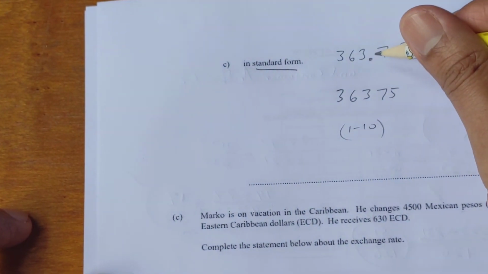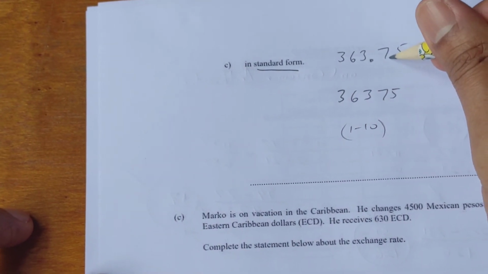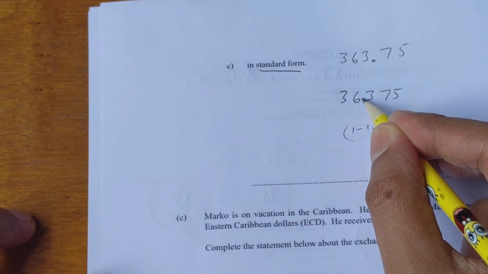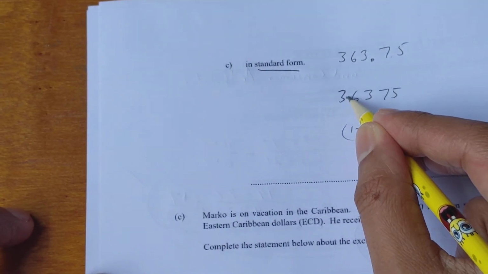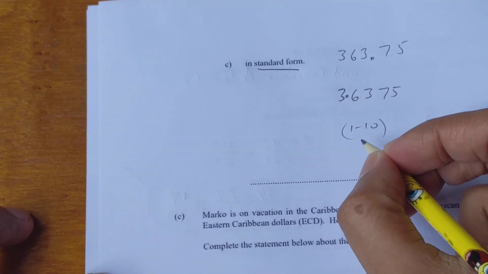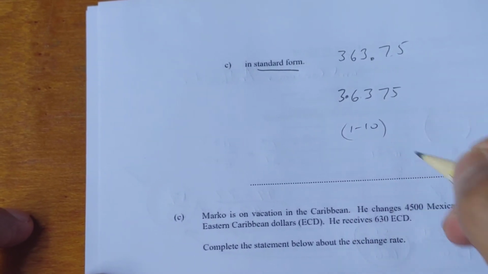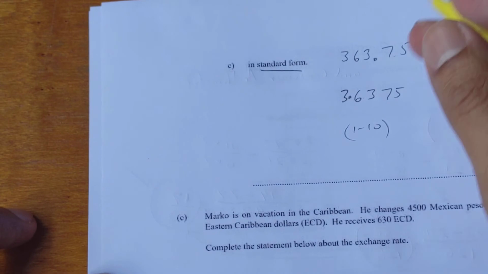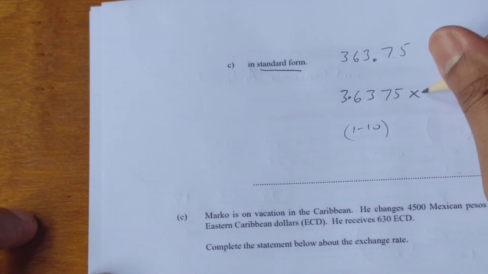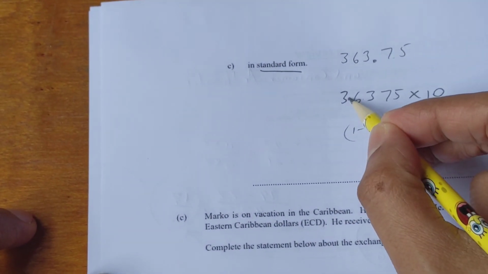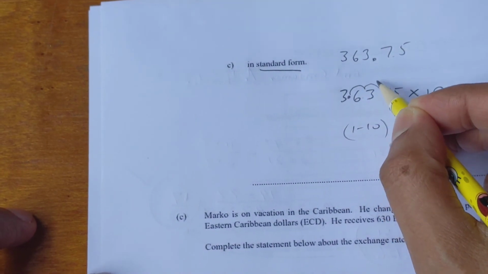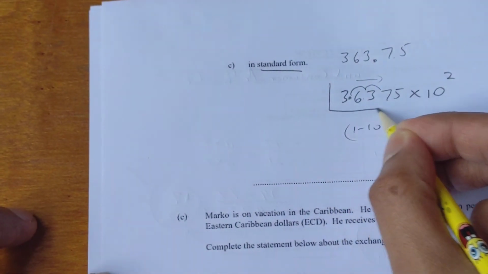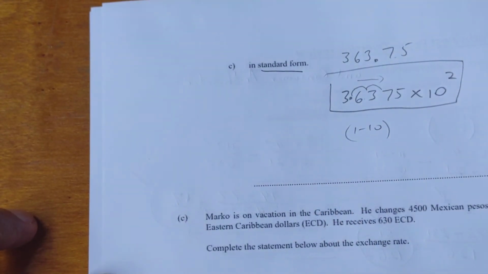So it's 300 and something. That can fit between 1 and 10. If I go this side, that's 3,000, 36,000. If I put the point here, that's 36. So if I put the point here, 3.6375, that could fit between 1 and 10. 3 is greater than 1, 3 is less than 10. So it'll always be after your first whole number. Multiply by 10. Now I put the point here, but the point should really be 1, 2 spaces to the right. And if we move it to the right, that's what my answer is going to look like.